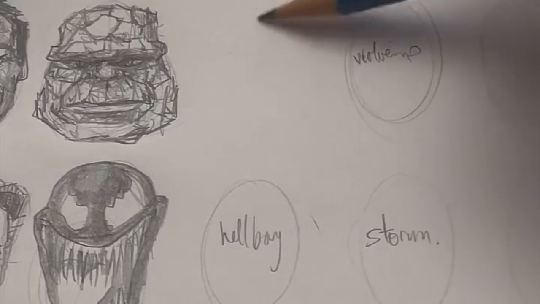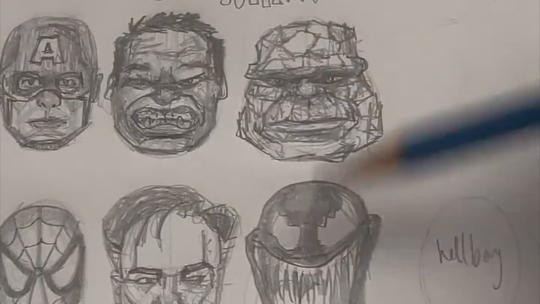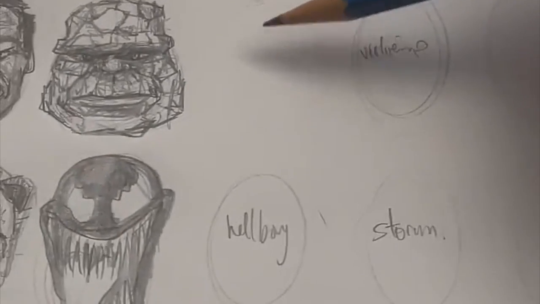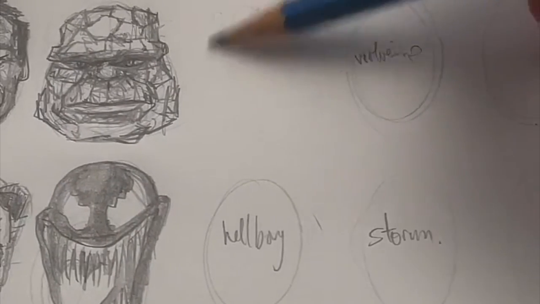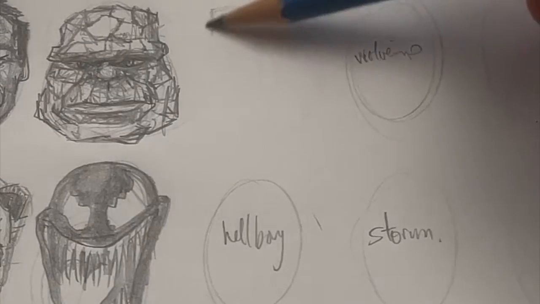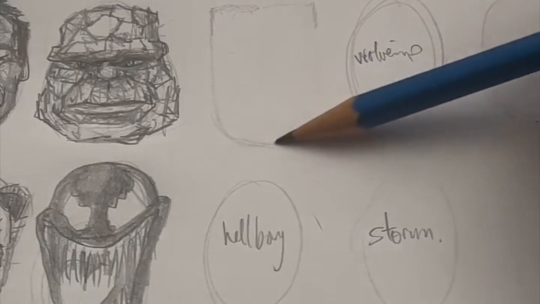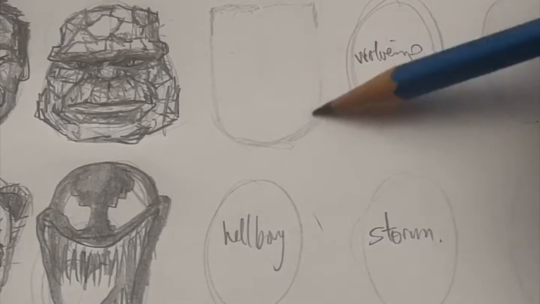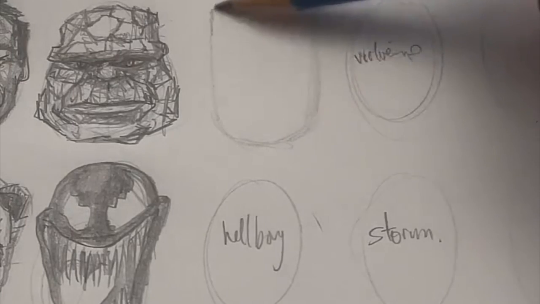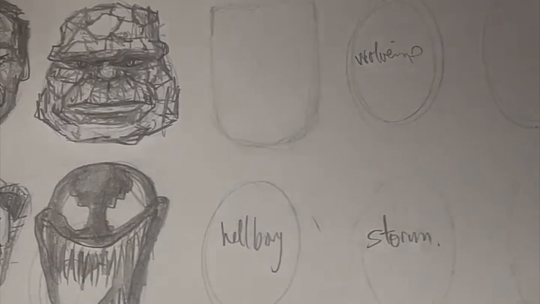Colossus is another one of these, like Hulk or Thing, or just a tank. So the thing about Colossus is that he's made out of steel. Quite a large head as well. I'm going to do a rectangular head for Colossus.